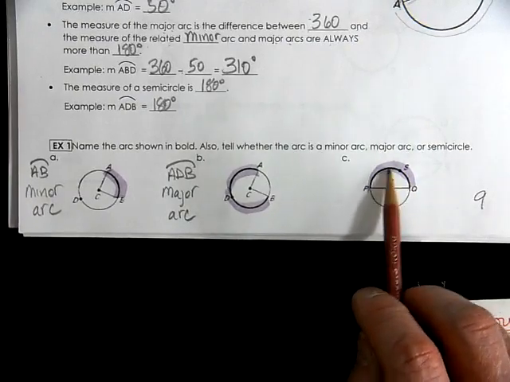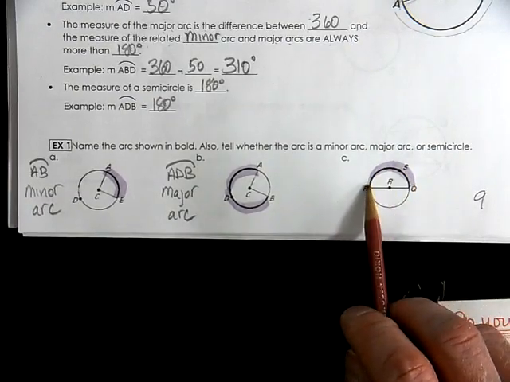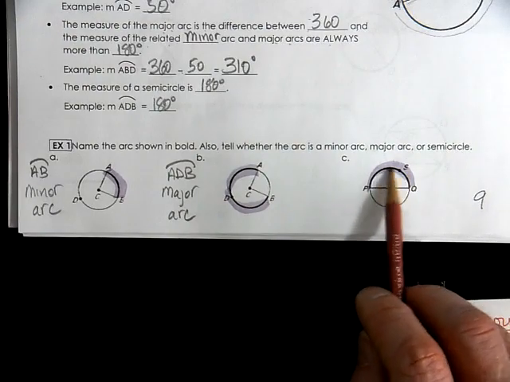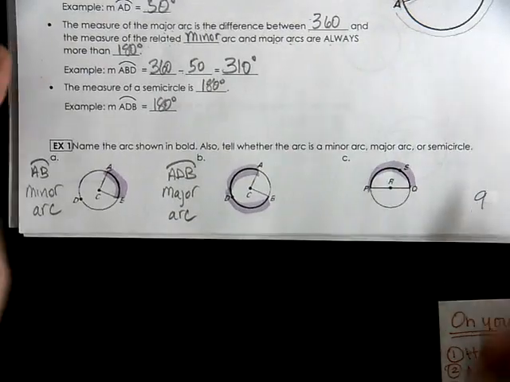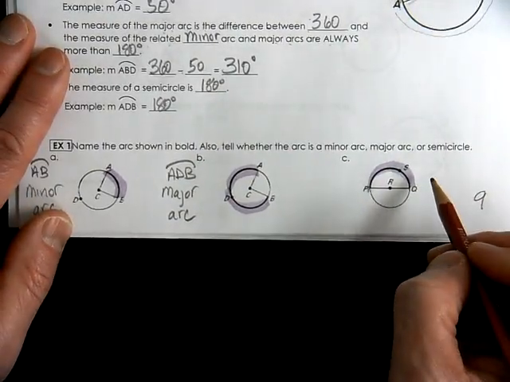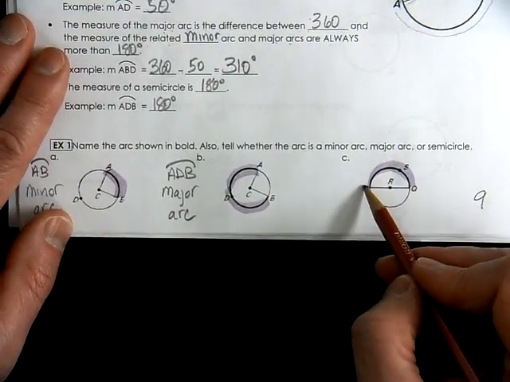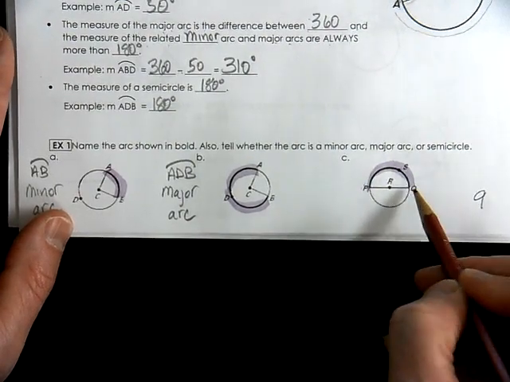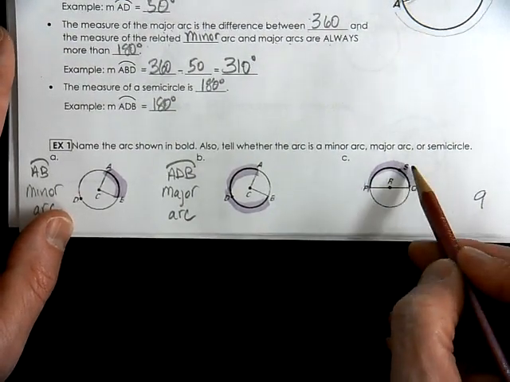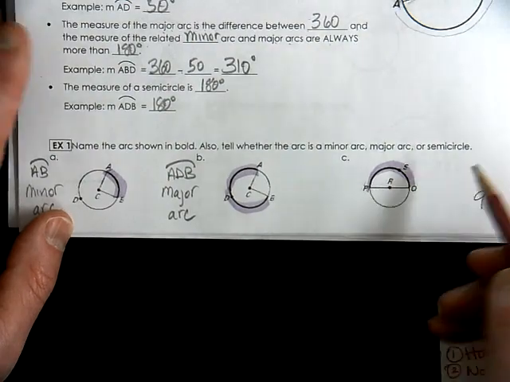And then we have a semicircle, which is half the circle. We still have to use 3 letters. You can start with P, go to S, and finish with Q, PSQ, or you could start with Q, go to S, and finish with P. Your choice.